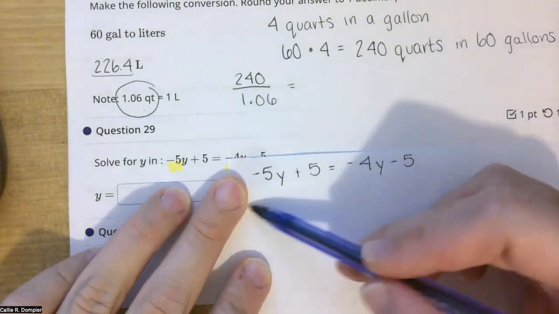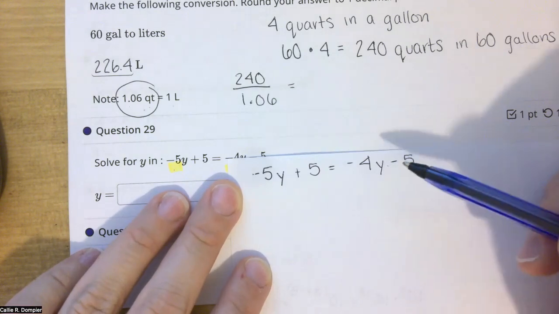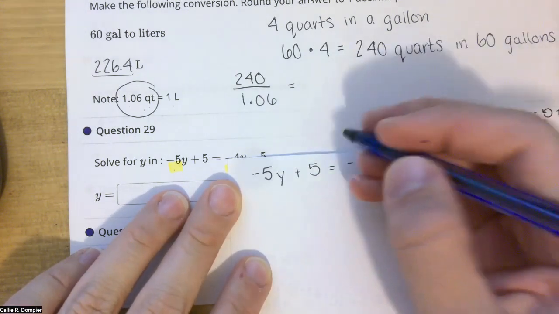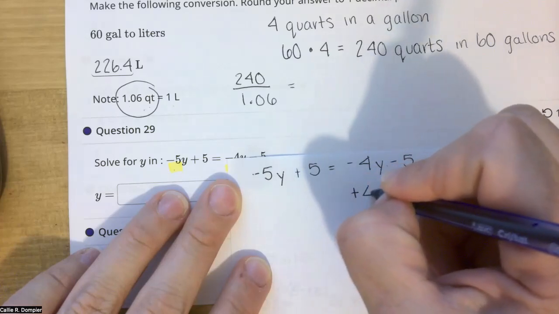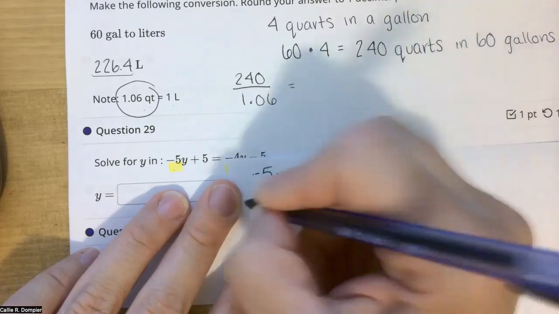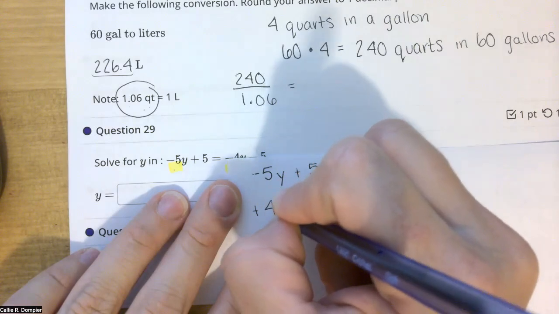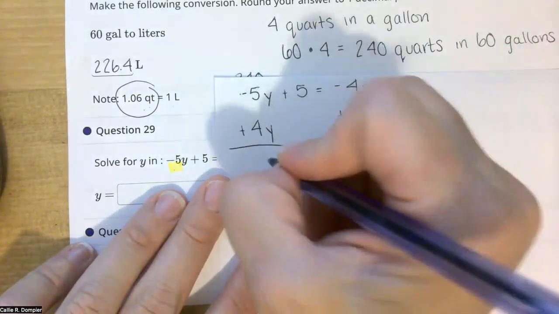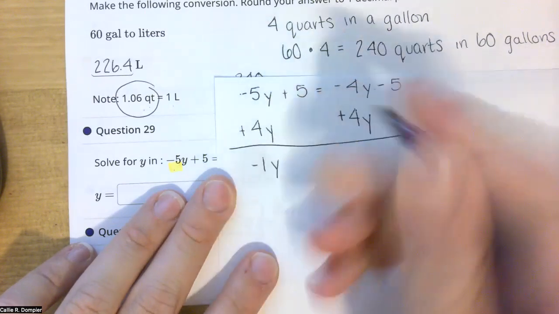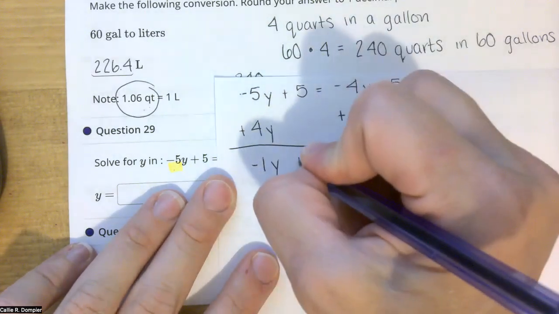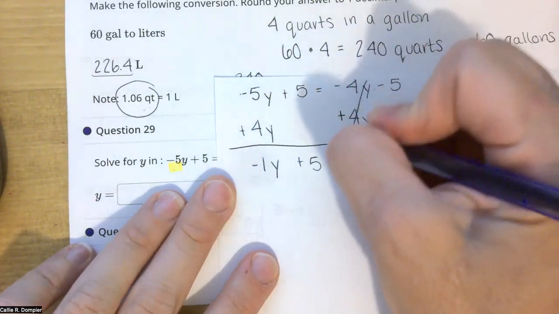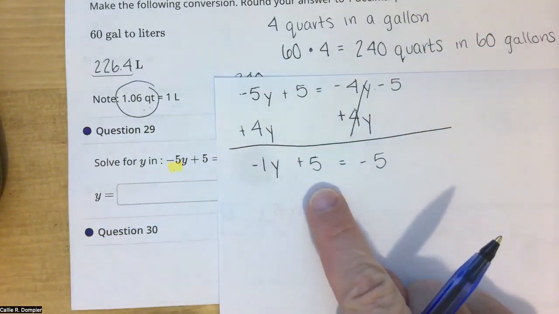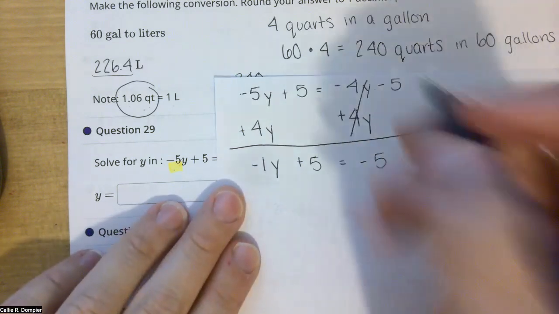First step is to combine the y's, right? So to cancel this negative 4y, I'm going to do the opposite. Anything I do to this side, I have to do to this side. I'm going to put it right below the 5y because those are like terms. Negative 5y plus 4y leaves me with negative 1y, which you can also just write as negative y, plus 5 equals negative 5. Good.